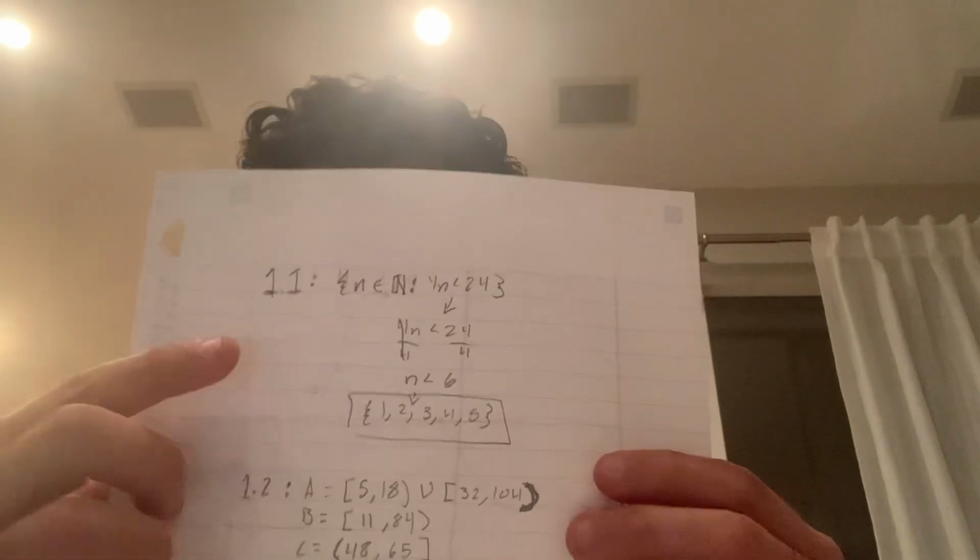So for the first question, 1.1, one of the questions I chose was the set n is an element of all natural numbers such that 4n is less than 24. And to solve this one, it's right here, the first one.